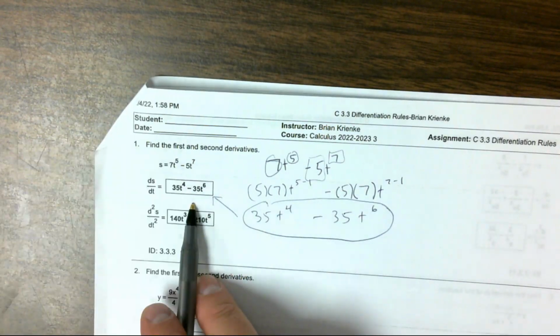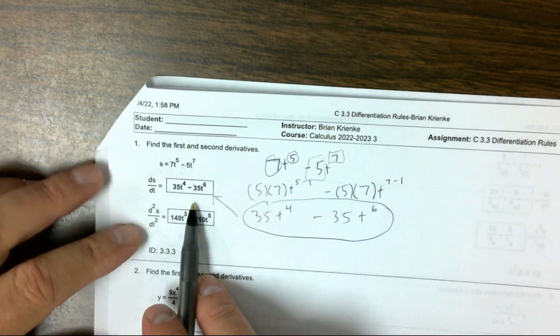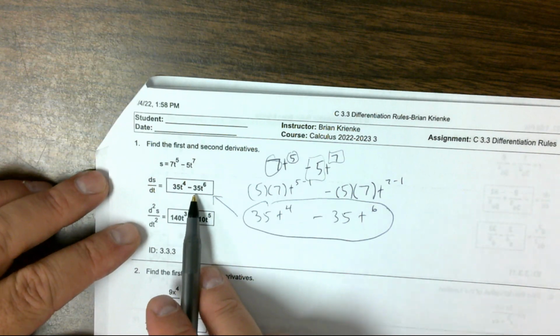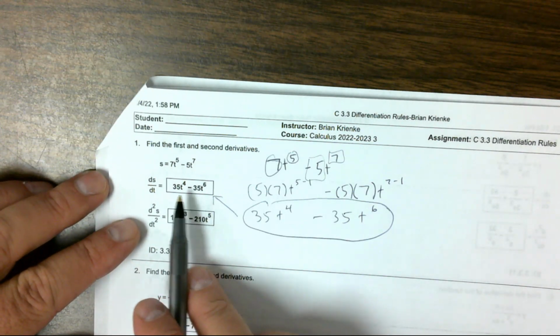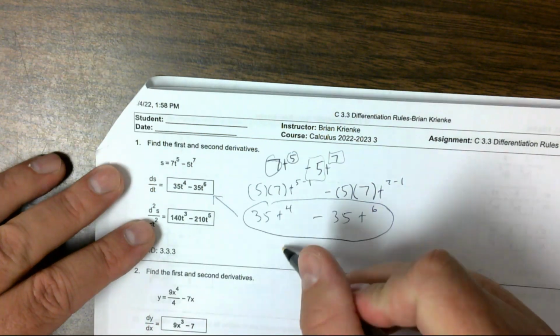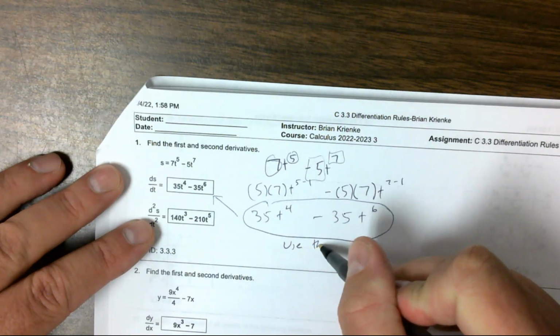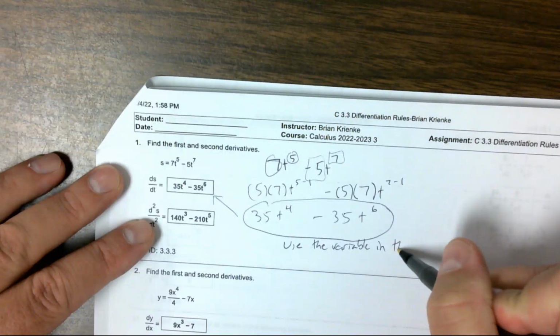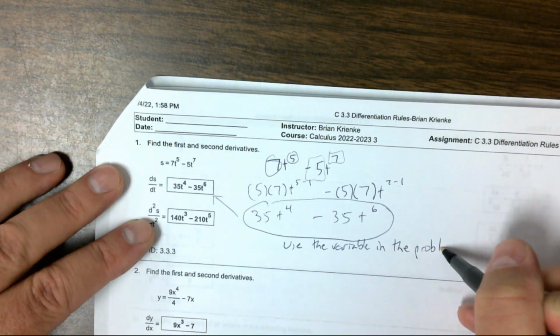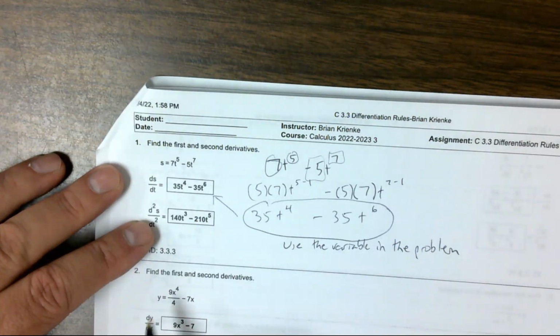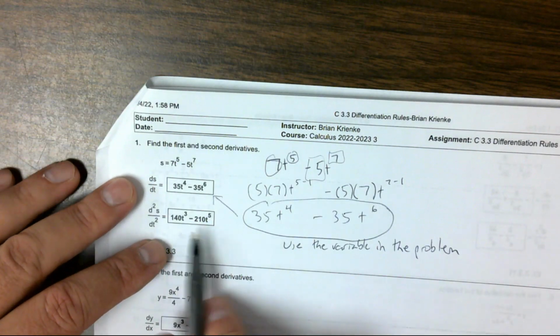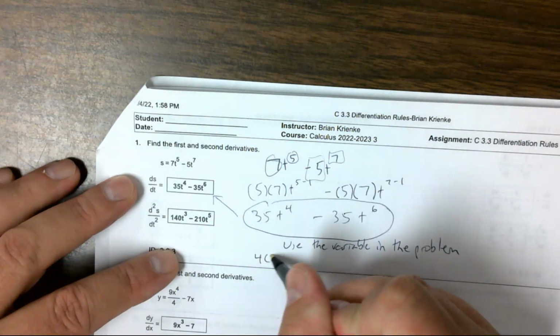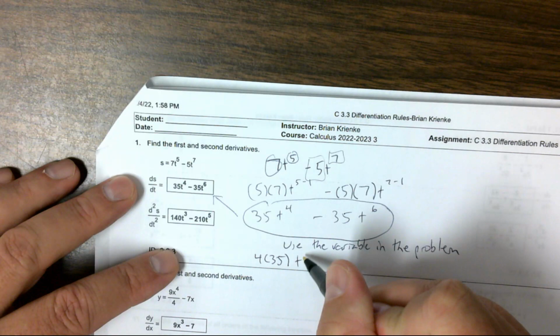Just be careful about what variable you're using, because obviously it's not always x. Use whatever variable is in the problem. And then for the second derivative, we do 4 times 35 t to the 3rd.